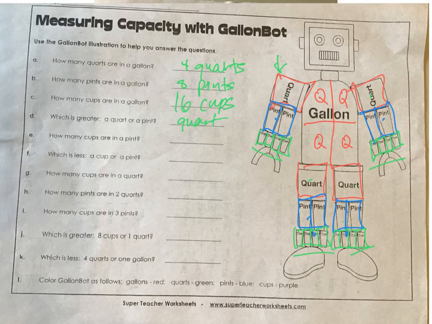Then how many cups are in a pint? Well, if we look over here at the pint, we can see that there are 2 cups to 1 pint. Which is less, a cup or a pint? Okay, let's look over here again. I'll use my yellow for a pointer. If we look at a cup, it is smaller than a pint. So a cup is less. How many cups are in a quart? Let's look over here at this section. We have 1, 2, 3, and 4 cups in a quart.